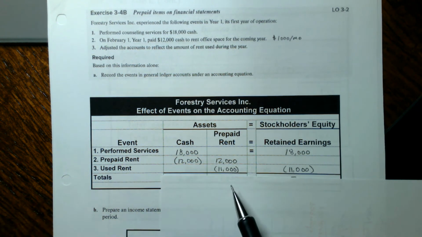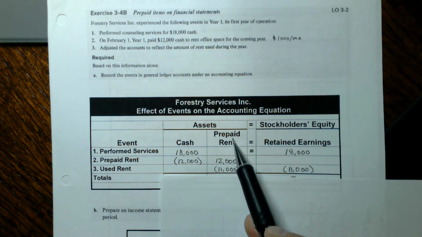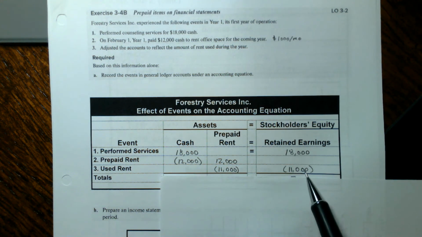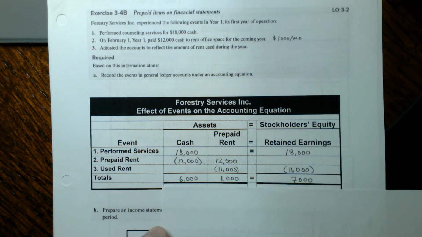At the end of the year, I recognize that 11 months have elapsed. So I've got February through December has gone by. So I reduce my prepaid rent by $11,000 and recognize rent expense, which pulls down my retained earnings.